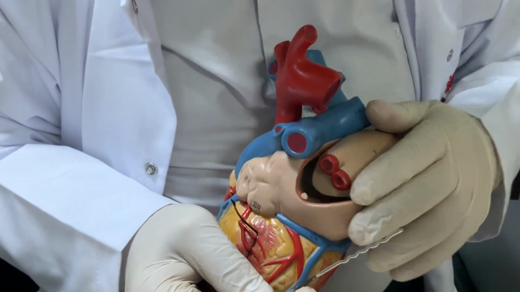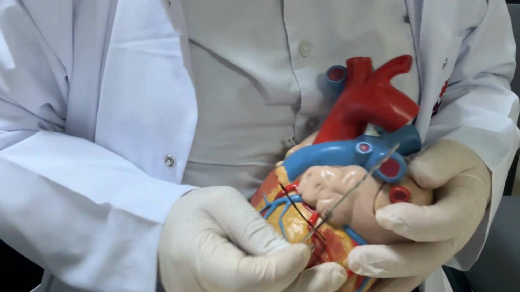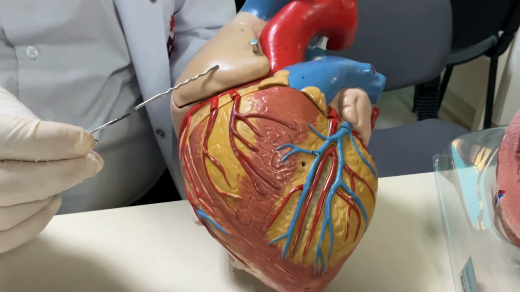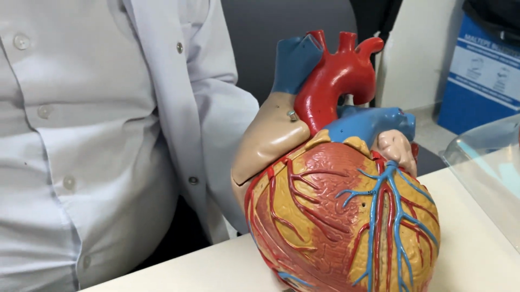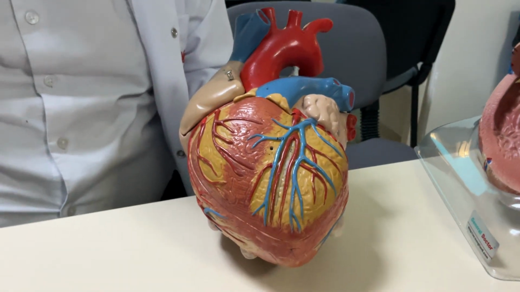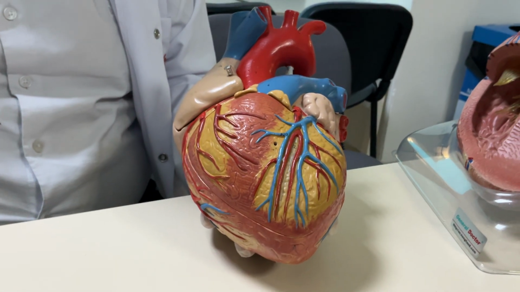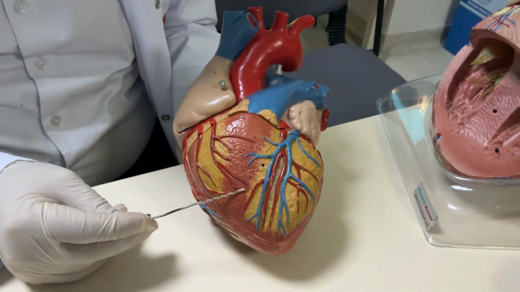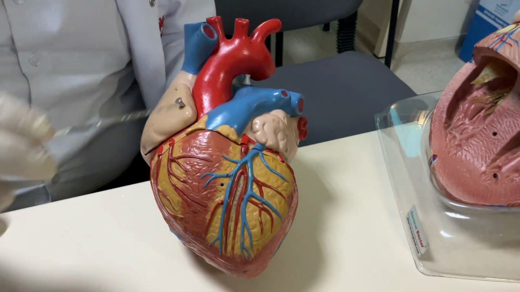You can see only the left auricle, as you see here. This is the right auricle. So the sternocostal surface is mainly formed by right atrium, right ventricle, and to a small extent by the left ventricle.